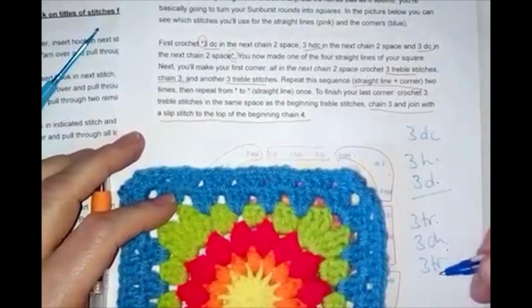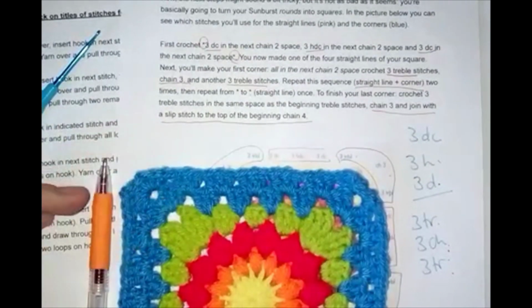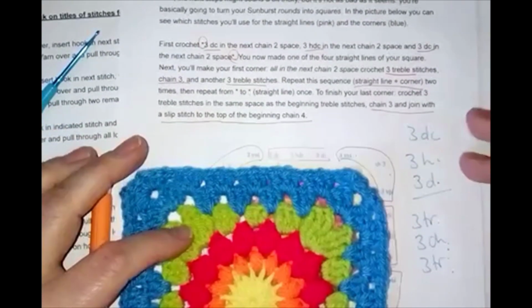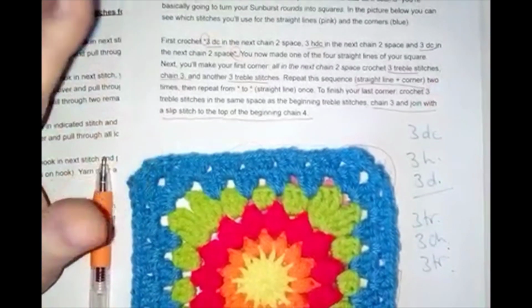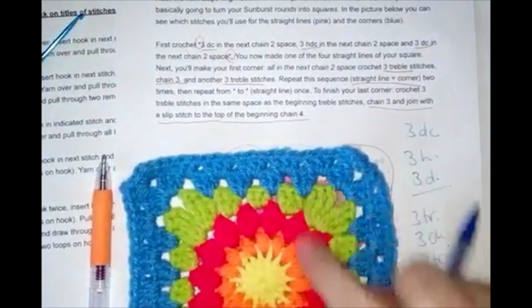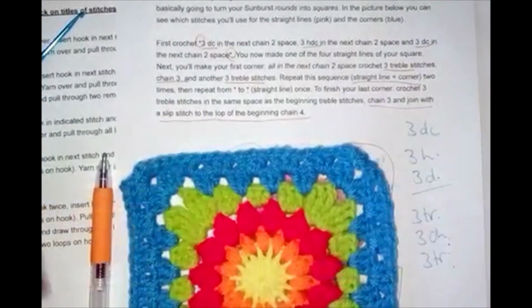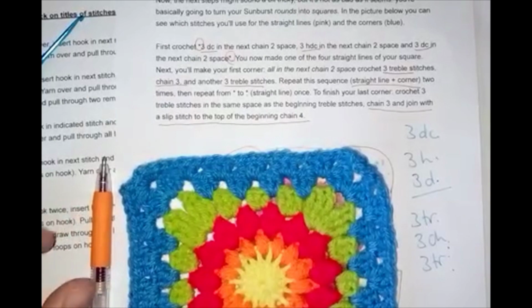So try it that way, guys. You will hear me say that on videos. I do tend to abbreviate these stitches sometimes. So yeah, so that's round 4. So you would finish off around here, fasten off, do your slip stitch, and it would be time for doing round 5.